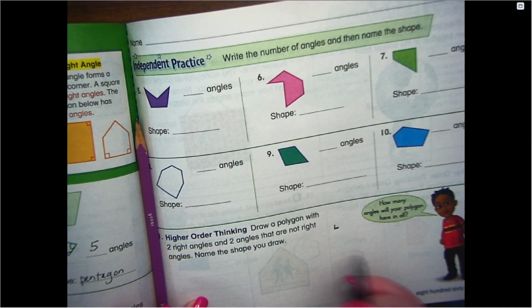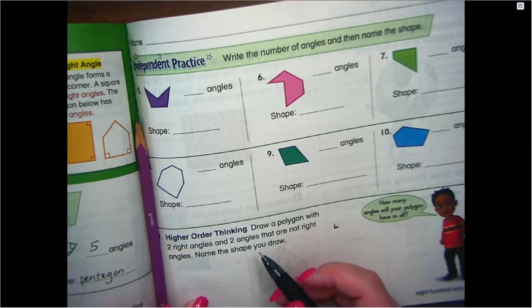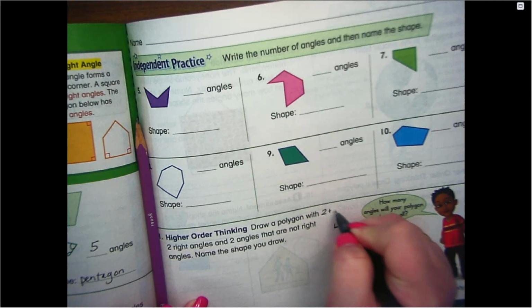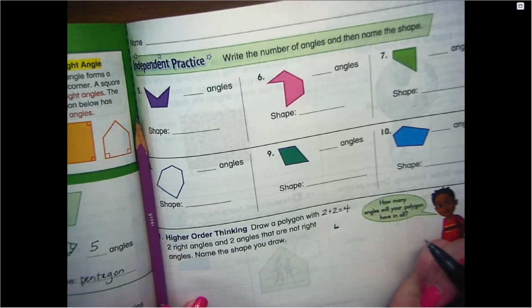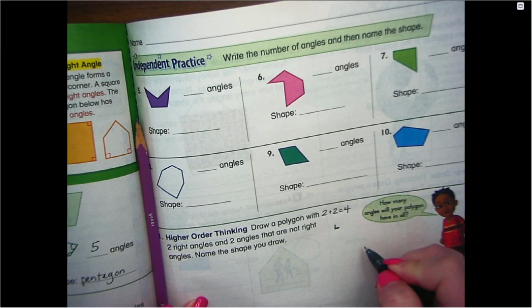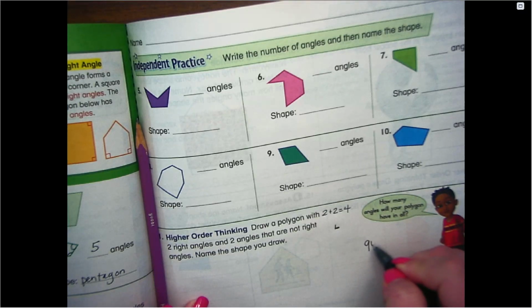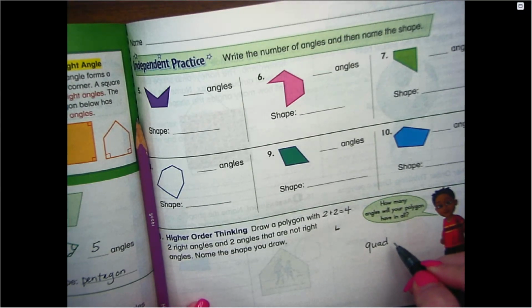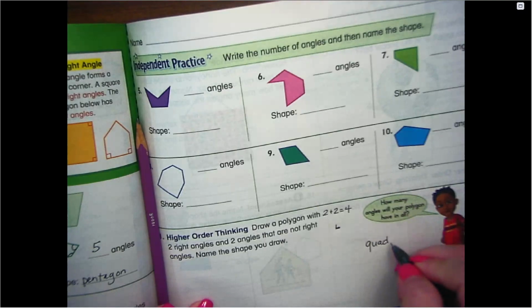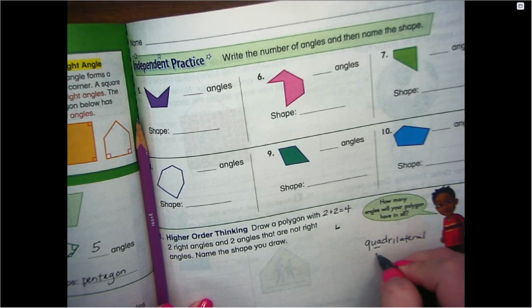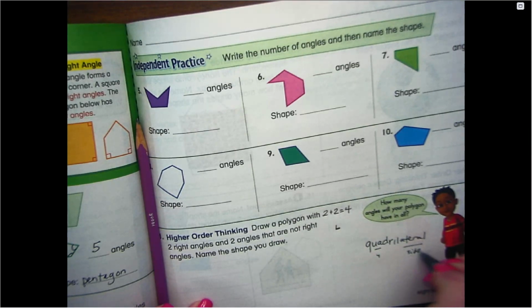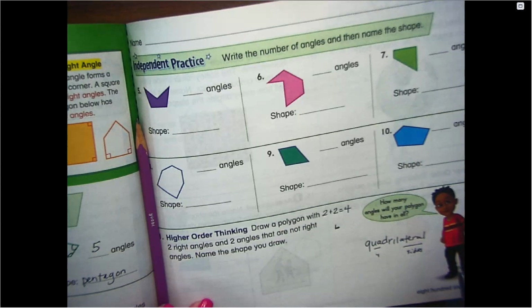Now, remember, the number of angles is going to be the same as the number of sides. If we have 2 right angles and 2 not right angles, that means we're going to have 4 sides. So no matter what your shape looks like, as long as the lines are straight, you have 2 right angles and 2 non-right angles, you will be able to answer this question, and your shape can be considered a quadrilateral, because it will have 4 sides. Remember, quad means 4 and lateral means sides. Okay? Be creative when you're drawing this shape.